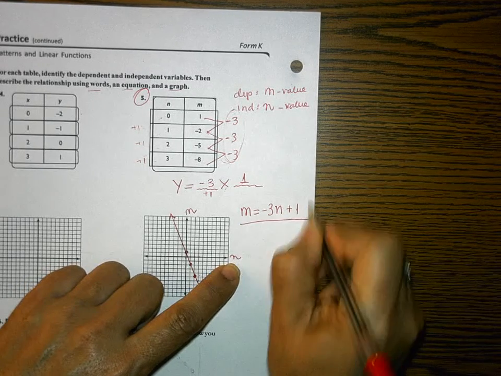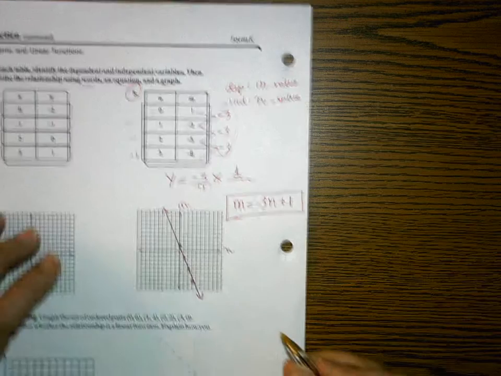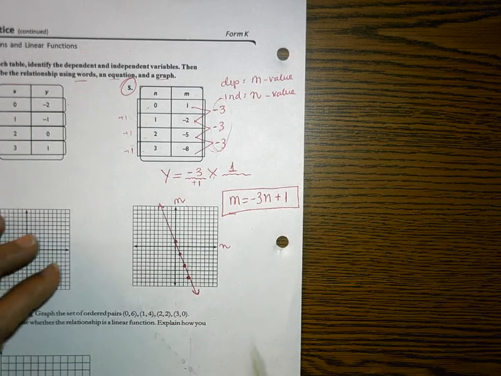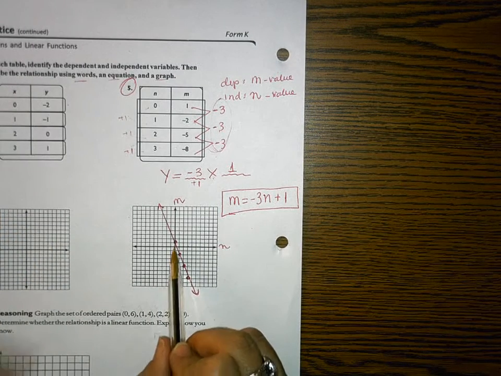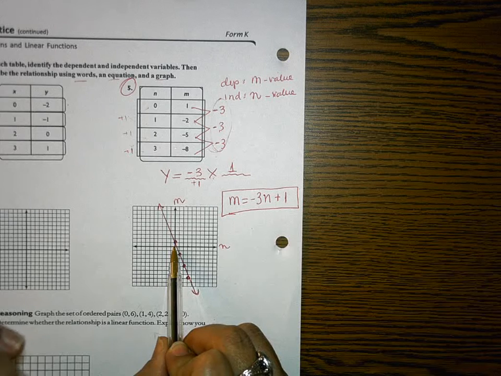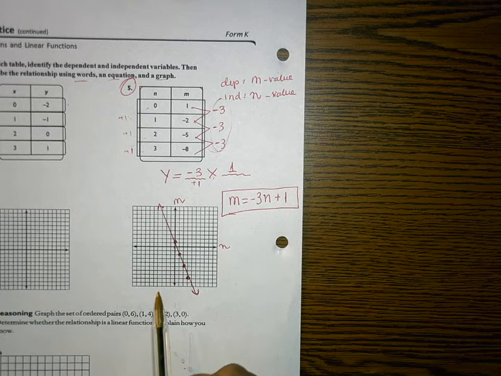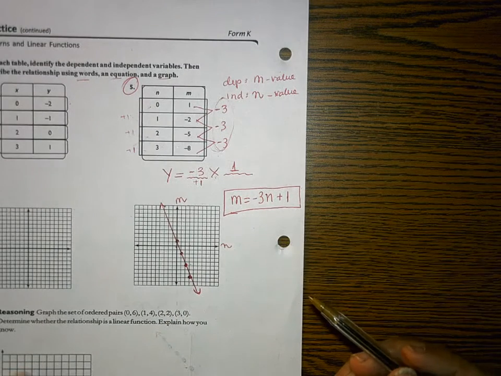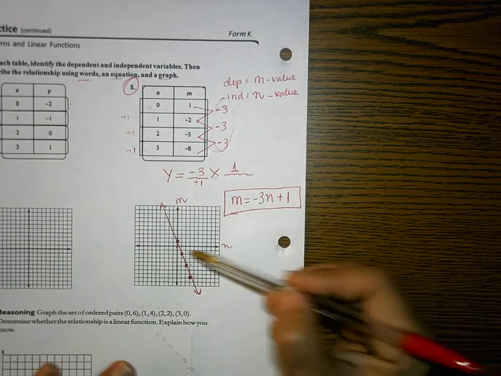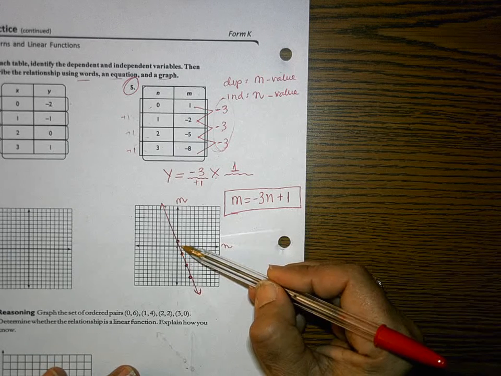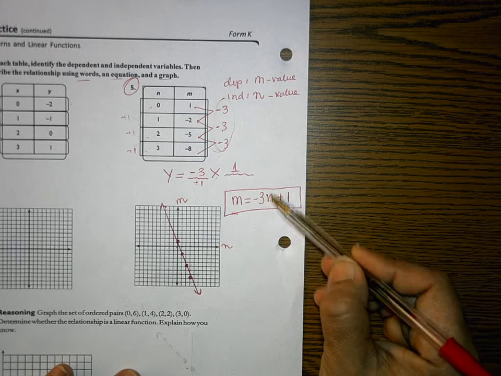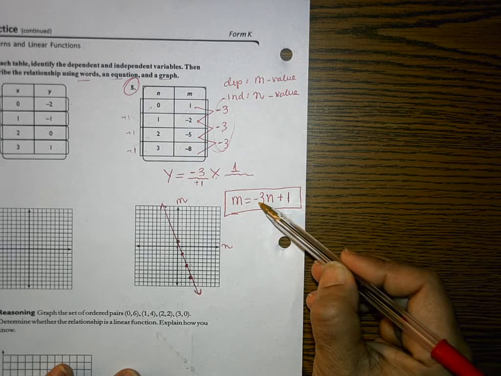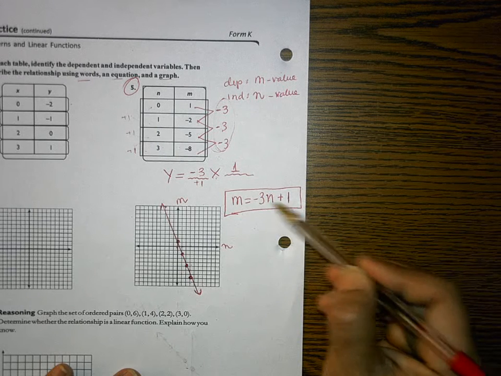So there we go. There is our rule for this function. Every time you give me an n value, I'm going to multiply by a -3, and then I'm going to add a 1. Okay, so that is how you get your pattern for your functions. So if I plug in a +1 in here, +1 times a -3 is -3, and when you add a 1, you get -2.